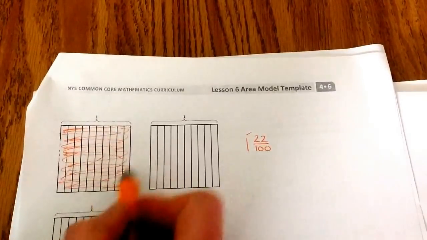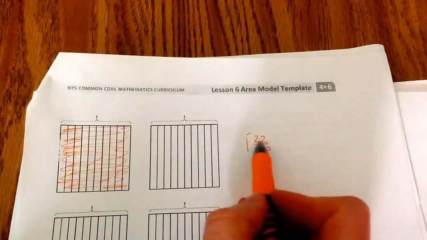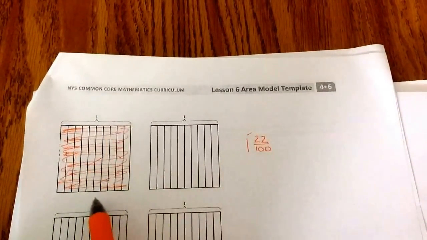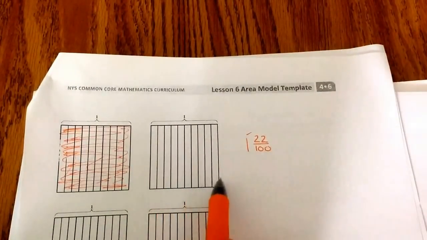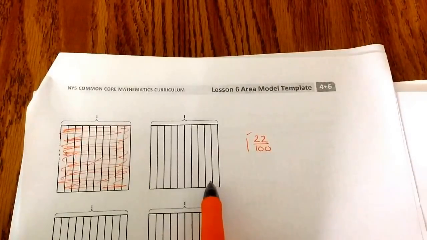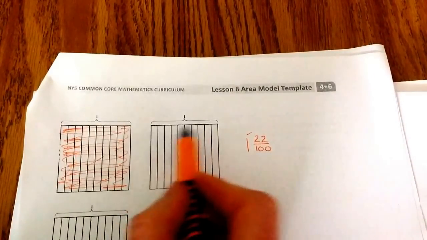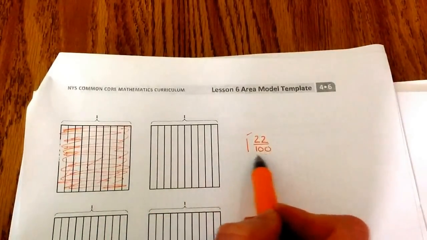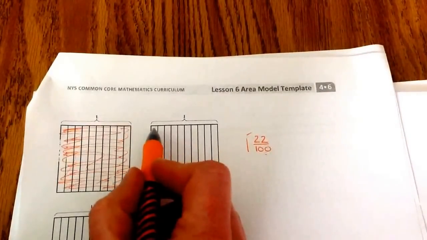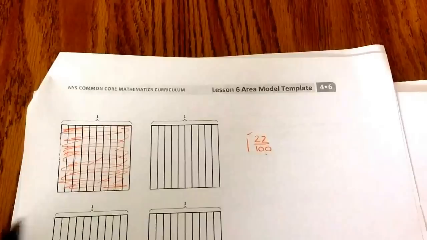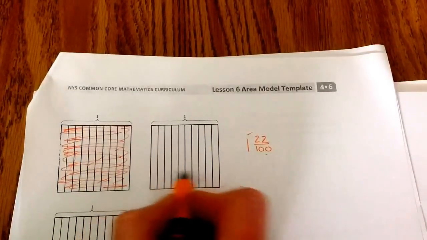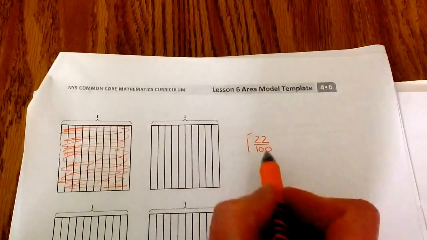So how many more than one whole do I have? Well, I have 22 more than a whole. Well, I obviously can't color in 22 lines. There are only 10. So what I have to do is cut this area model into hundredths, which means I have to take 9 lines to cut it into 10 sections. Horizontal, straight across. Go ahead and pause while you cut this area model into hundredths.